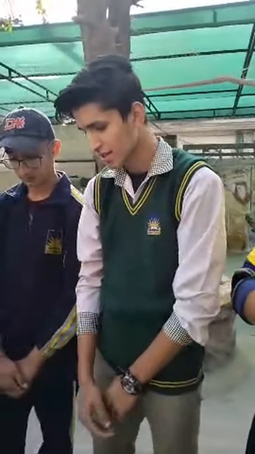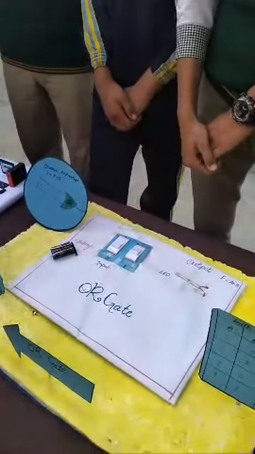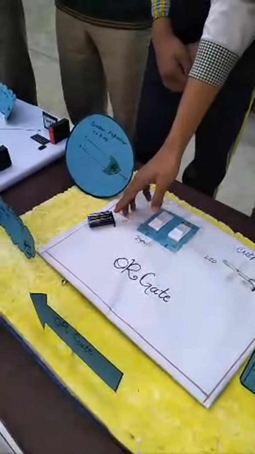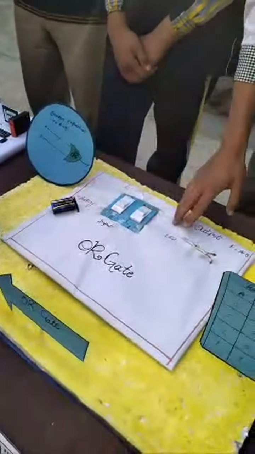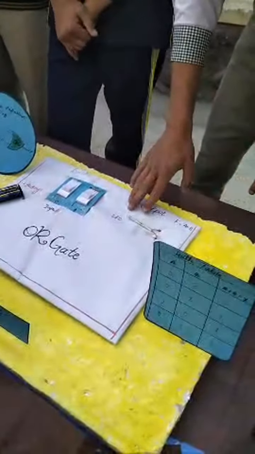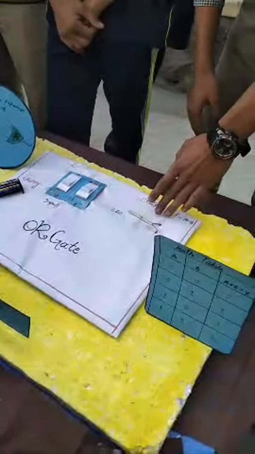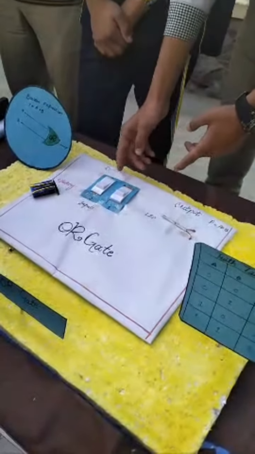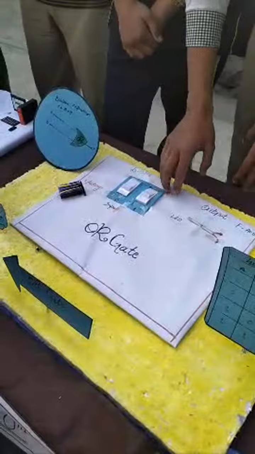Yes, sir. Okay. Sir, now I will tell you about the implementation of OR gate. First, we attach the positive wire of the battery with the LED. And the wires of the LED are connected in parallel with the switches. Okay. So that is the whole process.